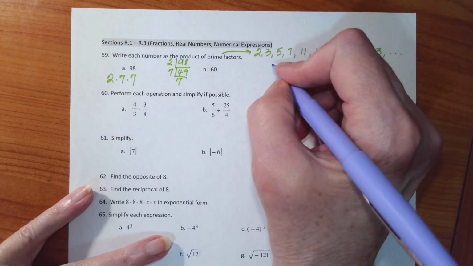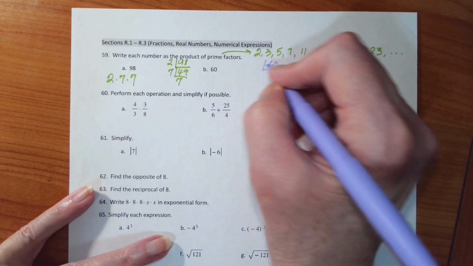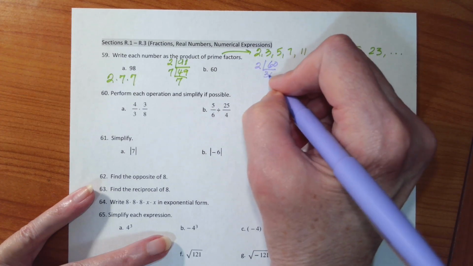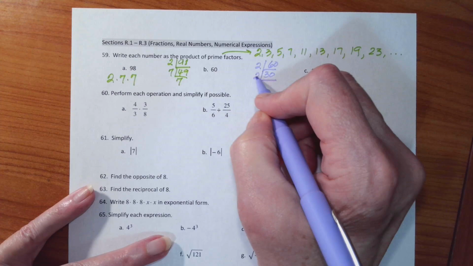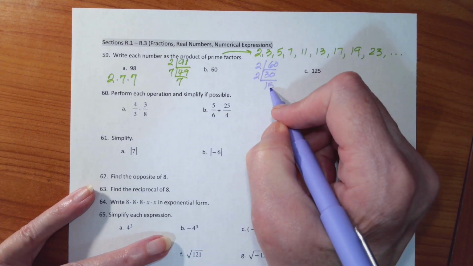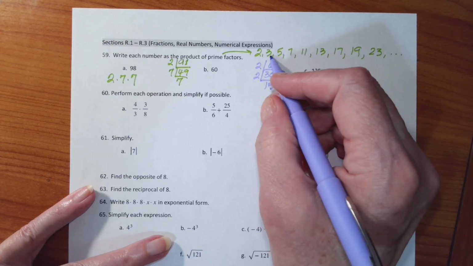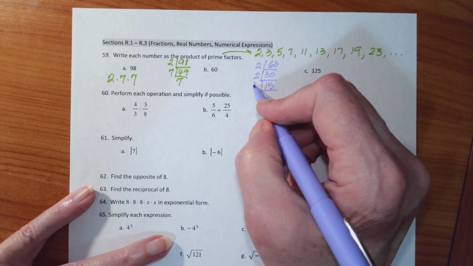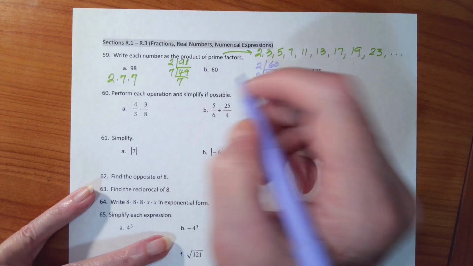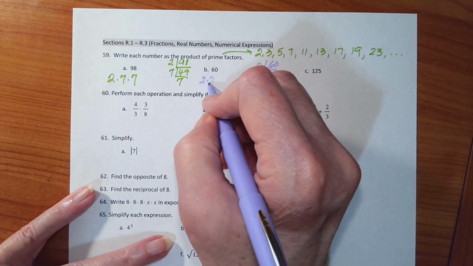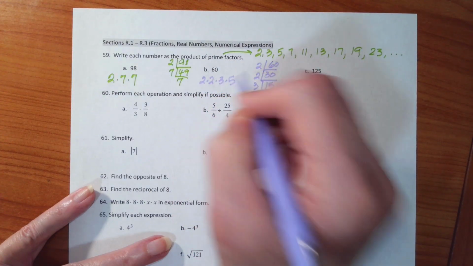60 I do exactly the same way. I start with 60. It is divisible by 2. That gives me 30. 30 is still divisible by 2, which gives me 15. 15 is not divisible by 2, but it is divisible by 3, and I get 5. I've got a prime number here, so I stop. So this is 2 times 2 times 3 times 5.